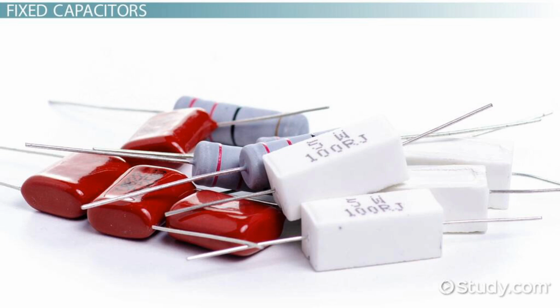Disadvantages of film capacitors. While film capacitors offer numerous advantages, they do have certain limitations that make them less suitable for specific applications. Here are some of the key disadvantages. 1. Larger physical size. Bulkiness. Film capacitors are typically larger than other types of capacitors, like ceramic or electrolytic capacitors, with the same capacitance value.